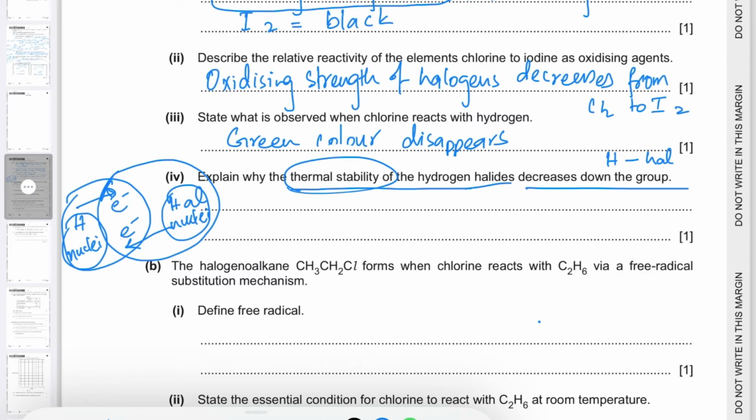As the atomic radius of halogens increases down the group, that means this distance from the nuclei to the electrons in the overlap will increase. And as this distance between nuclei and electrons in the overlap increases, the hydrogen halide bond becomes weaker. This means that the hydrogen iodine bond is weaker than the hydrogen chlorine bond. Therefore, the hydrogen and iodine bond can be broken at a lower temperature due to its lower thermal stability.